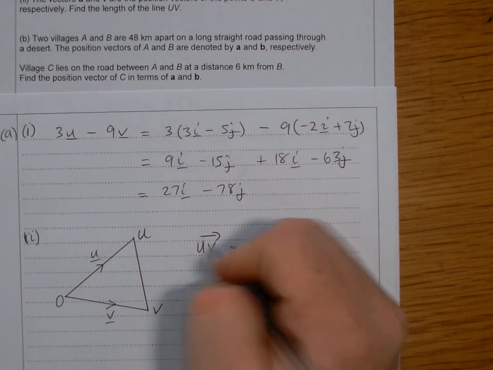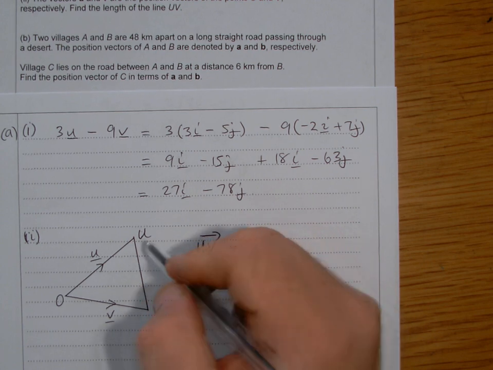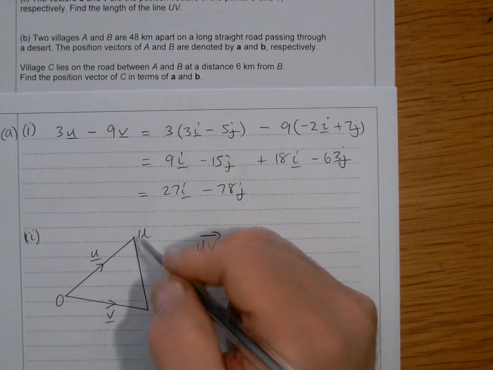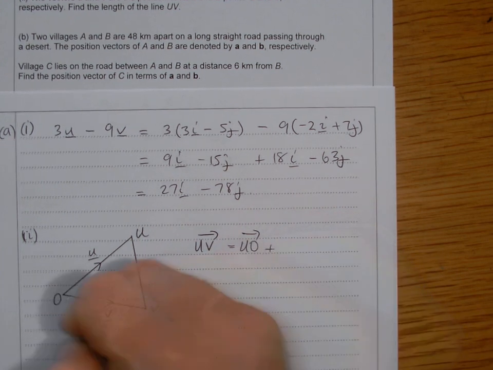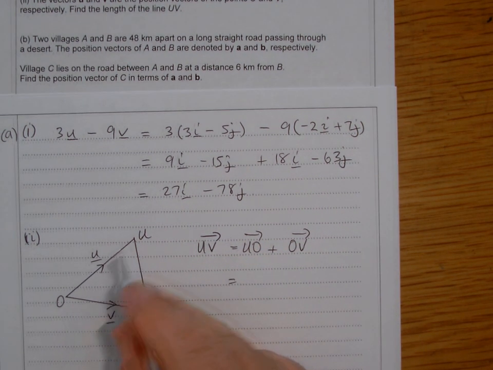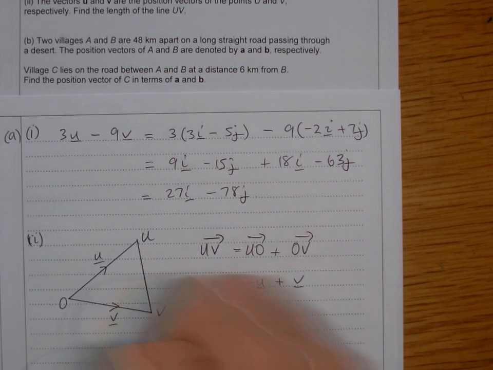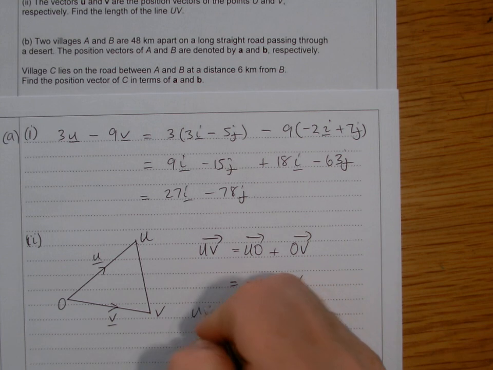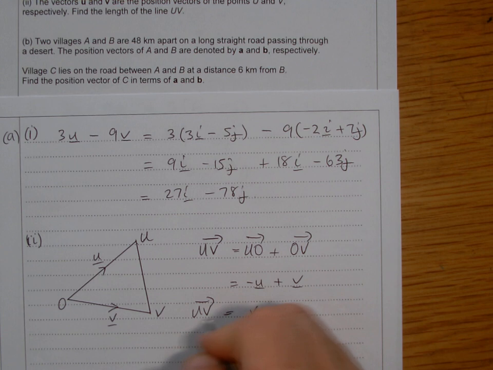But to start with, definitely have a diagram. You have your UV, and we're going from U to V. So in order to get there, the pathway we can take is U to O, and then O to V. Now U to O is the reverse of O to U. So you're going backwards, so it'll be negative u. And then positive v from O to V. So we're familiar with this result now. It's just little v take away little u. Sort of reversing that order. Little v take away little u.